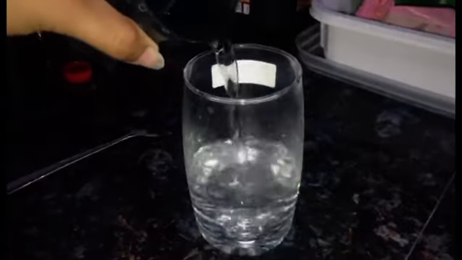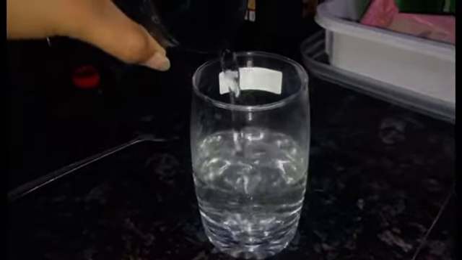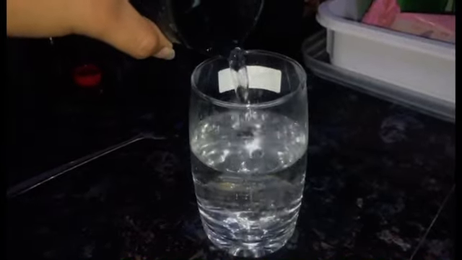Water is a polar molecule, meaning it has positive and negative sides, due to the unequal sharing of electrons. Oil, on the other hand, is non-polar. The molecules share their electrons more equally, so there's no positive and negative side. Start with water. As you can see, it's clear, and we know it's polar.